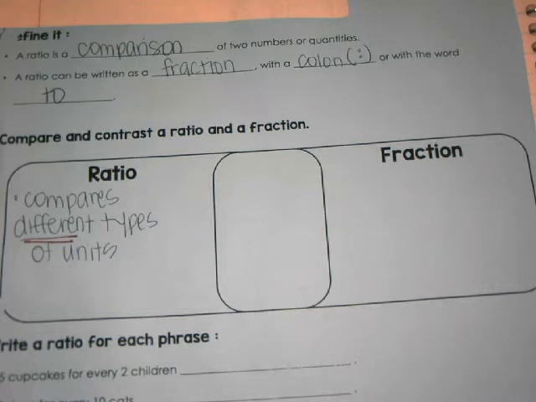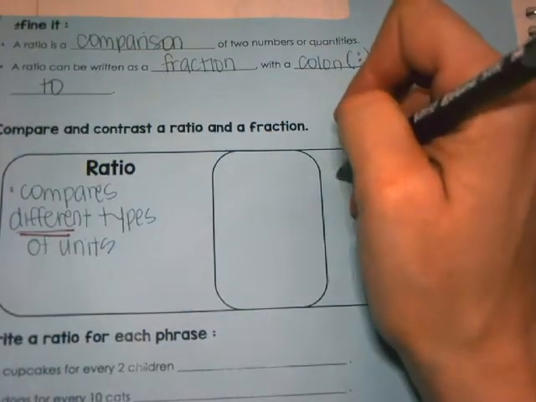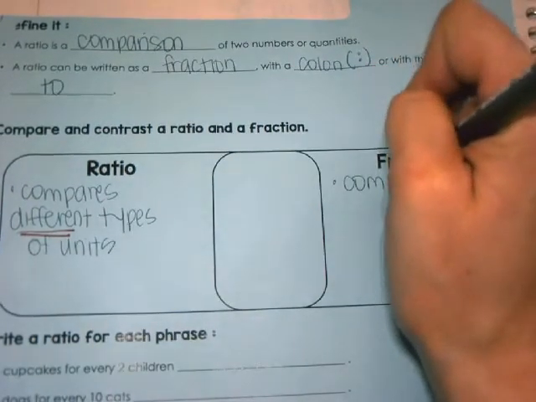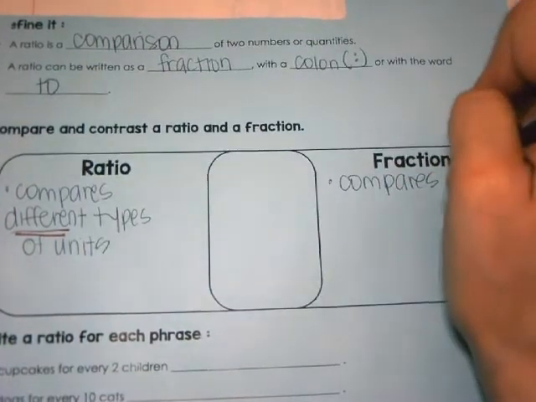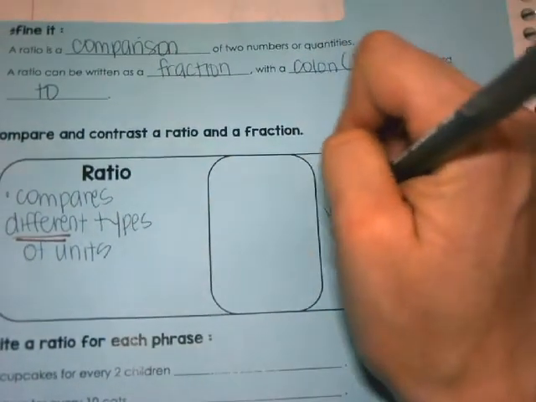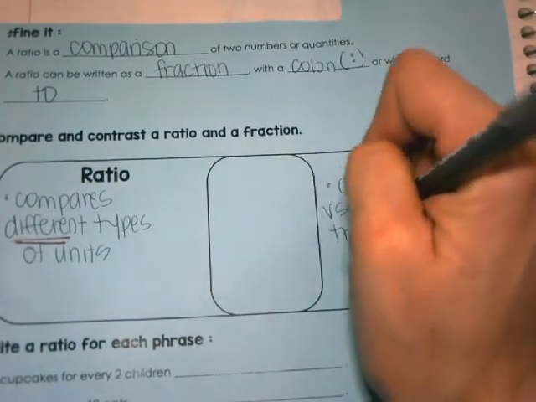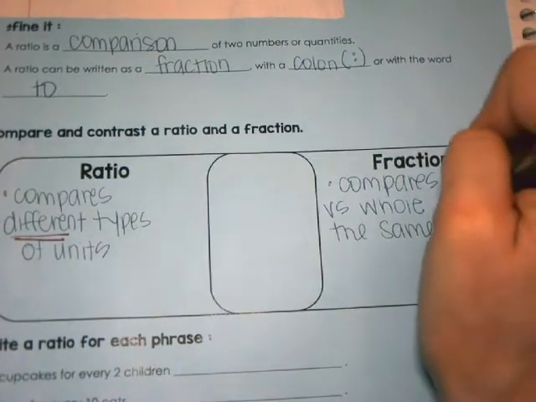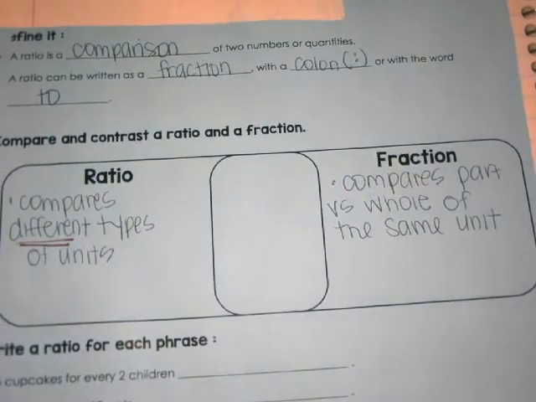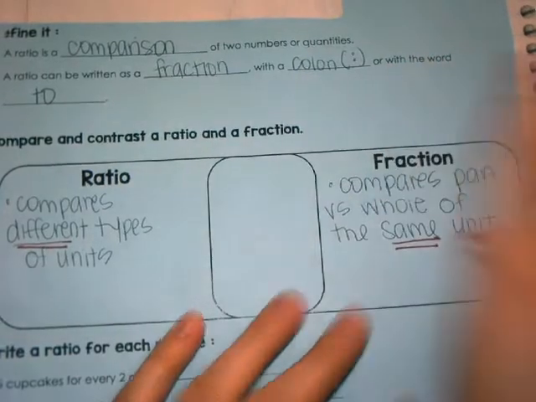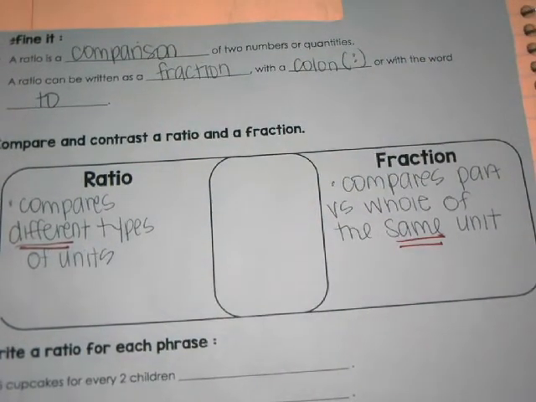So if ratios are different, fractions have to be the same. So a fraction compares, and we call it a part versus a whole, of the same unit. It'd be like if we're talking about an apple.